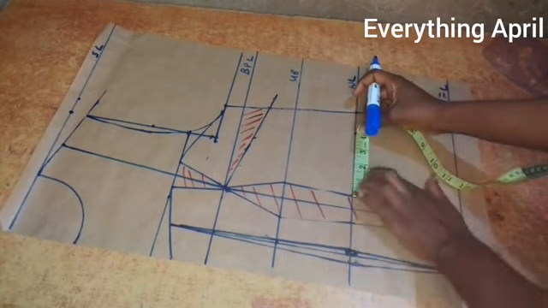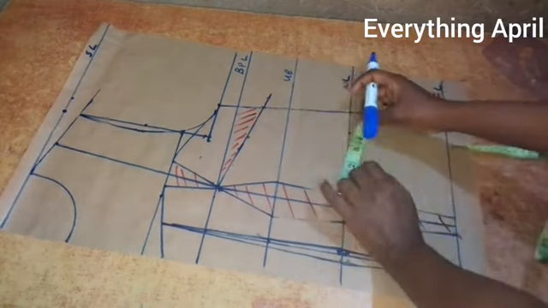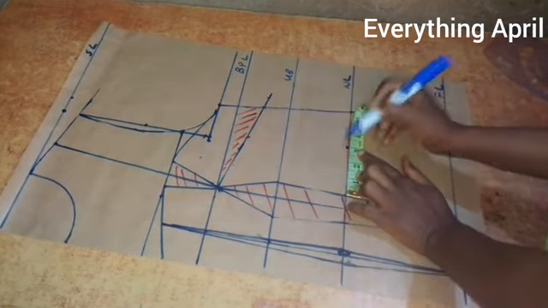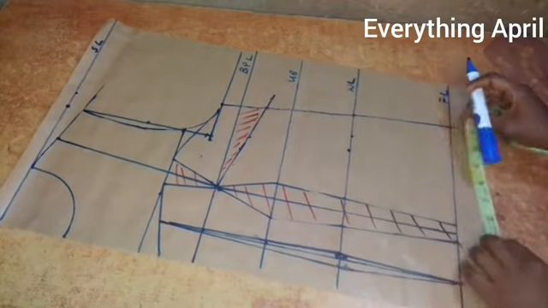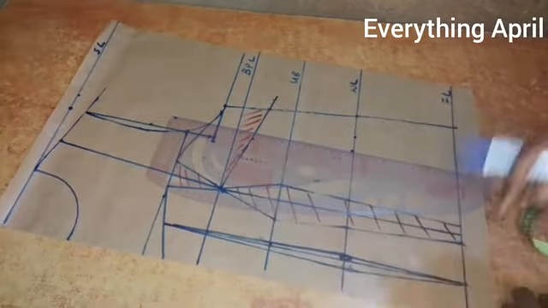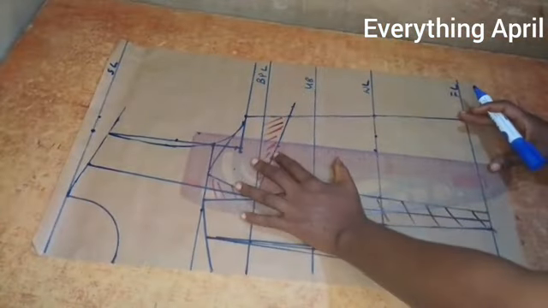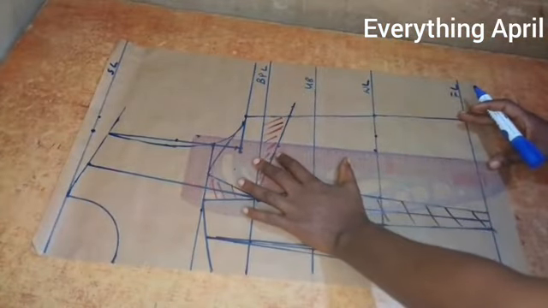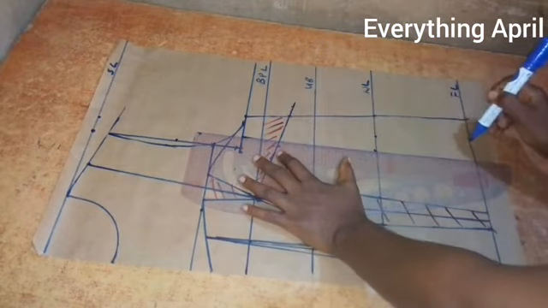From the bust span that I took on the waistline towards the side, from that leg, I'm going to measure 3 inches at the waistline. This is to further divide the side front into two parts. So I'm going to rule a line across this measurement I just took on the waistline.